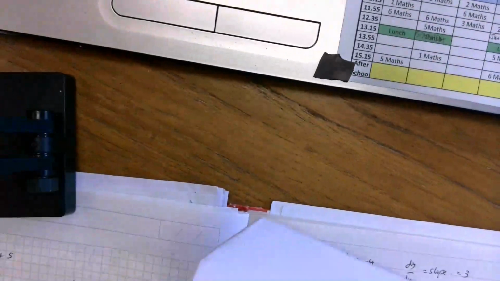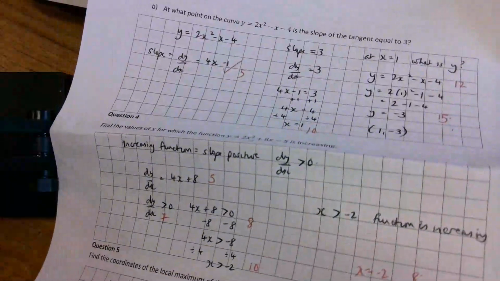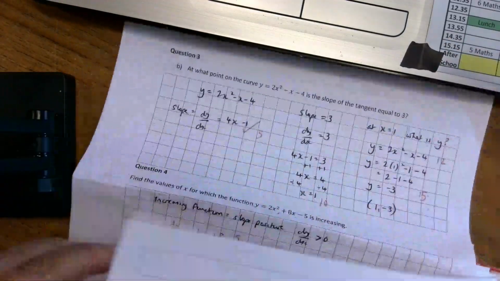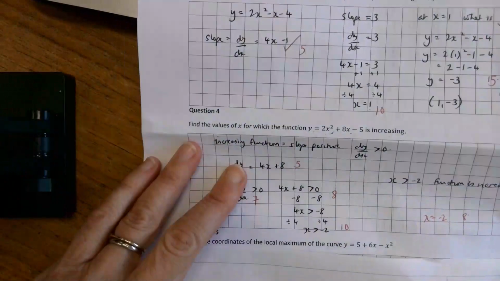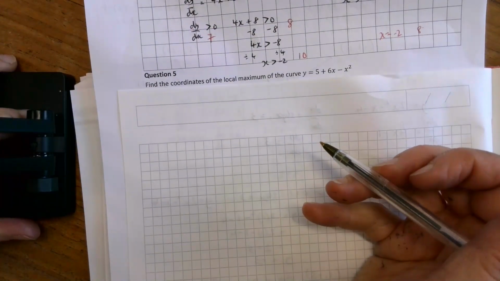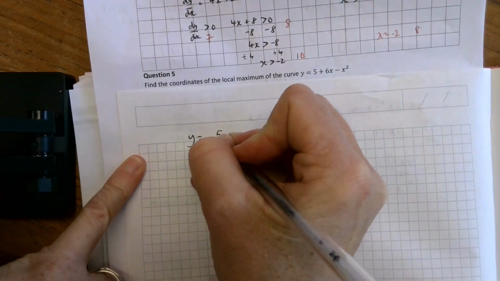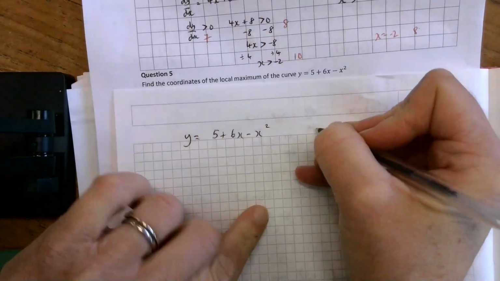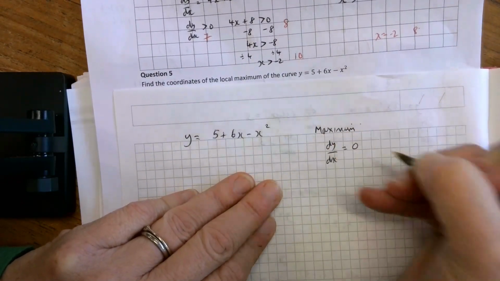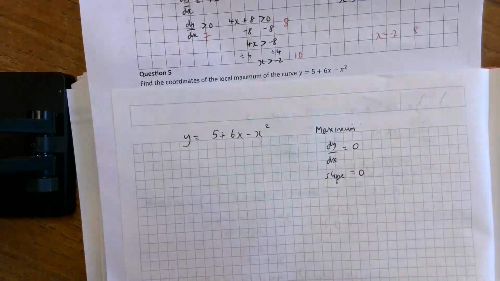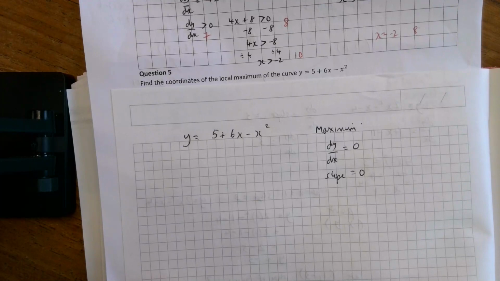Okay, find the coordinates of the local maximum of the curve. So let's do this one. I was hoping that you'd all get this, because we'd done a few of these, but hopefully soon you'll all get it anyway. So y is equal to 5 plus 6x minus x squared. Now, maximum, I'd be writing down dy/dx equal to 0, because the slope is 0. Get into the habit of writing that down, because you might freeze, but if you write dy/dx equal to 0, you might remember something.